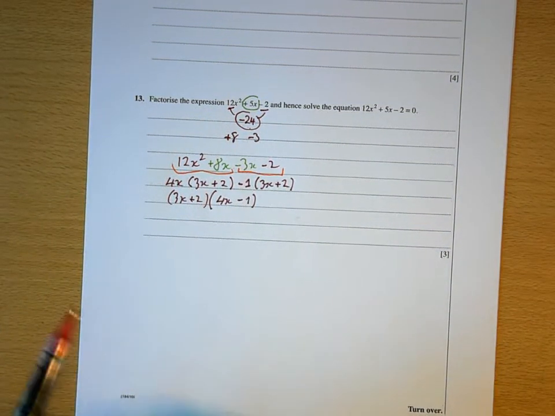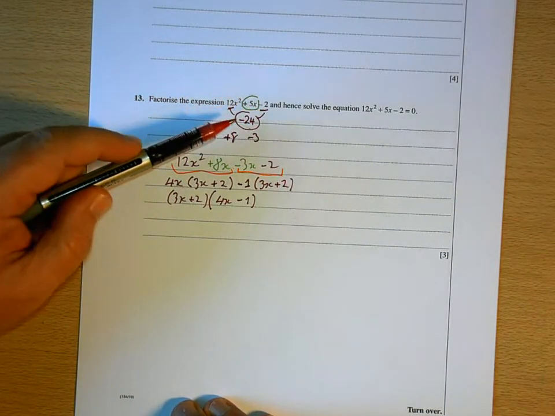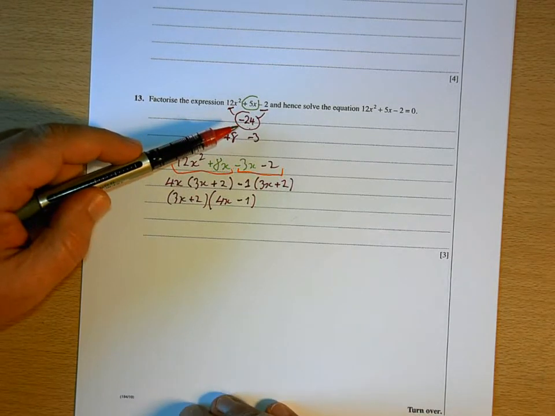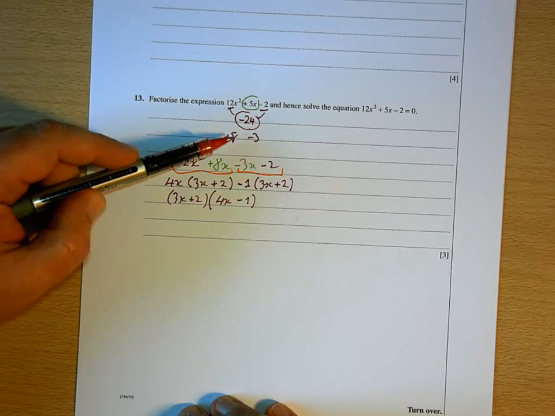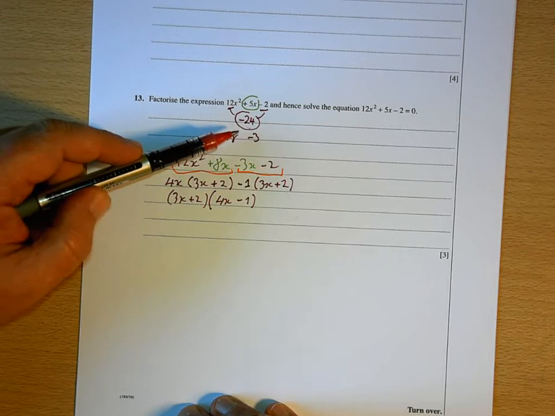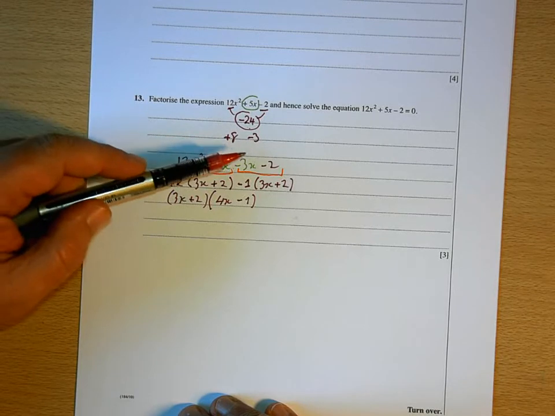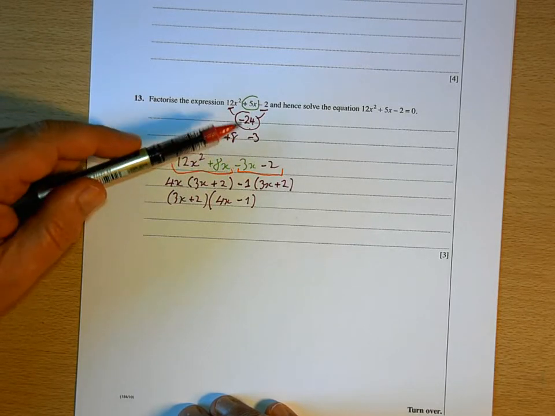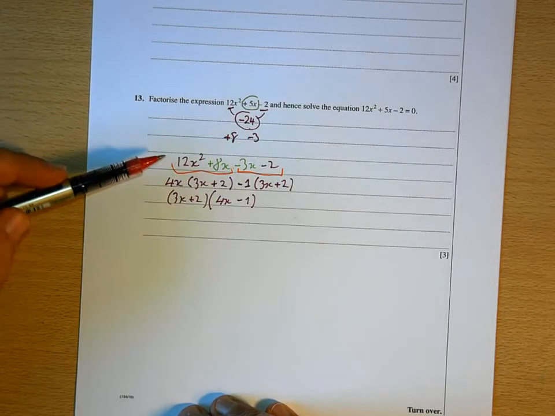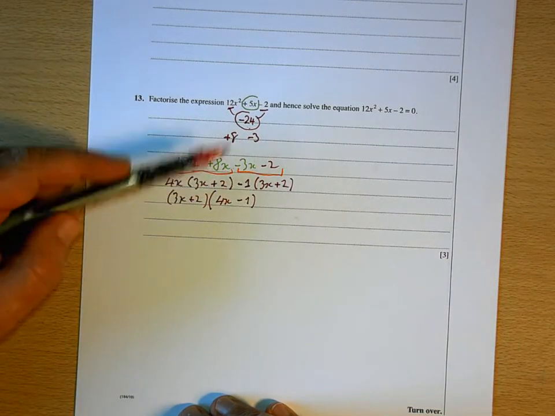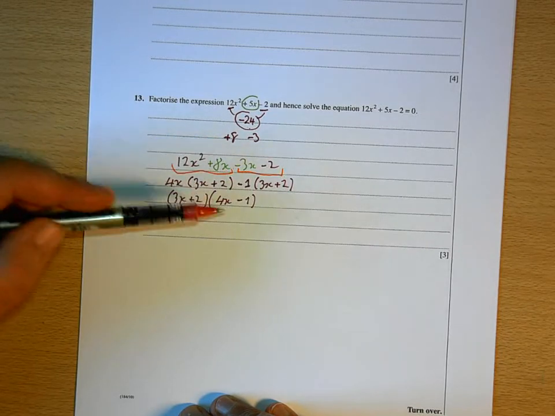Okay? Run through that method again. First of all, multiply the first and the last numbers together, minus 24. Then you've got to find a factor pair of minus 24 that combines to give plus 5. So you run through them. 24 times 1, no. 12 times 2, no. Hang on, 8 and 3. I can combine them with the right signs to make 5: a positive 8 and a negative 3. You then rewrite your expression, but instead of having the plus 5x, you write it using those factor pairs.